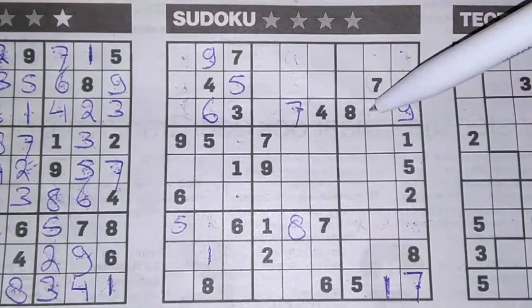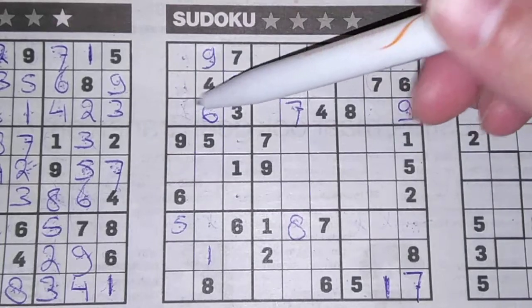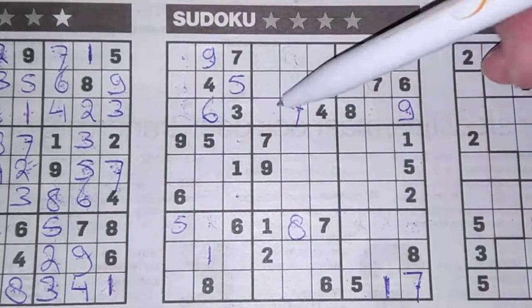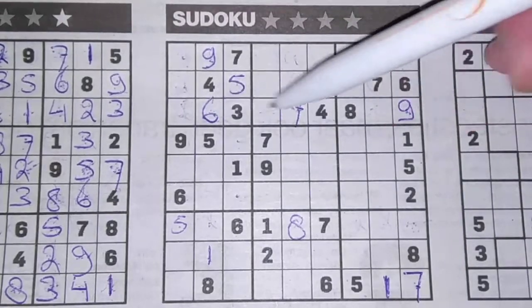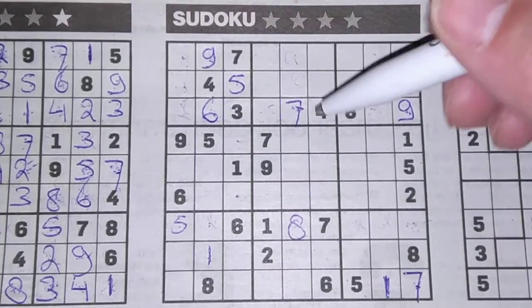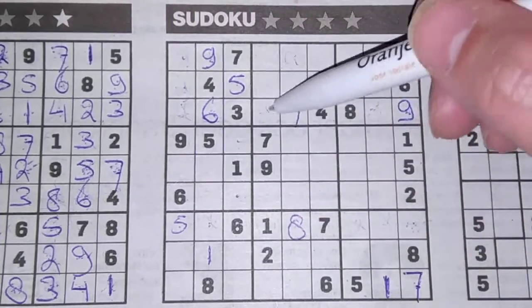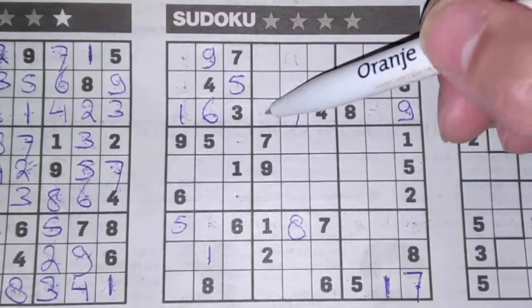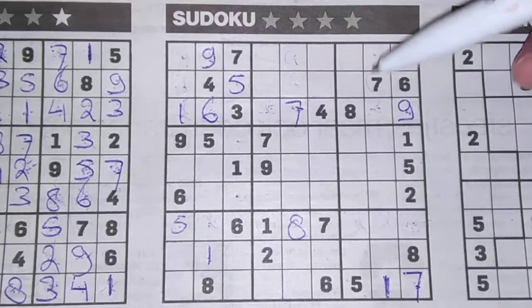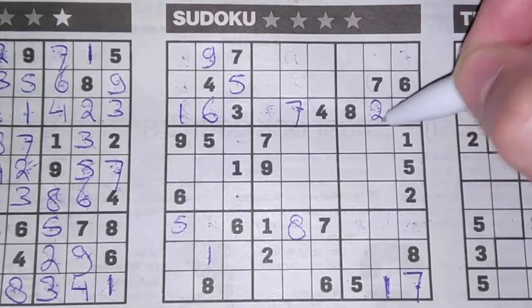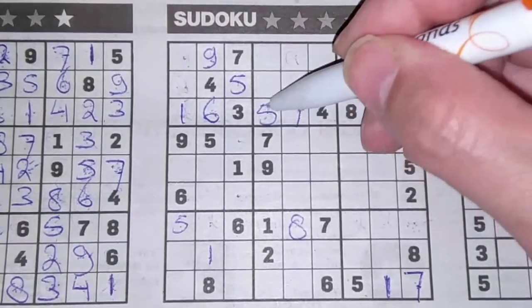These 3. The 1, the 2. Yes, the 1. The 3 missing numbers are 1, 2, and the 5. I see here 1, so no 1 there. Here also 1, so no 1 there. Only place for the 1 should be here. The 2 and the 5 are missing. We have a 2 here. No 2 there. 2 should be here. And the 5 goes there.